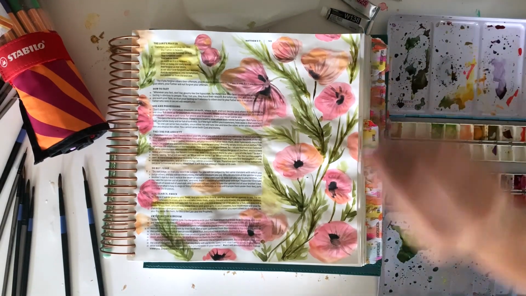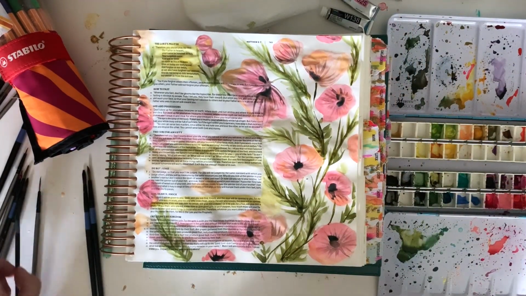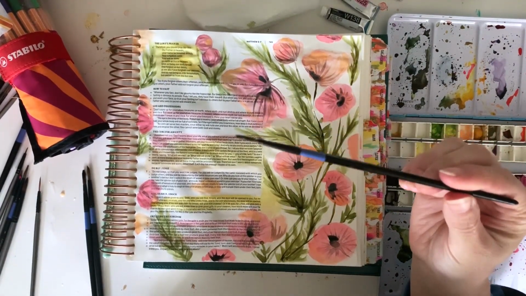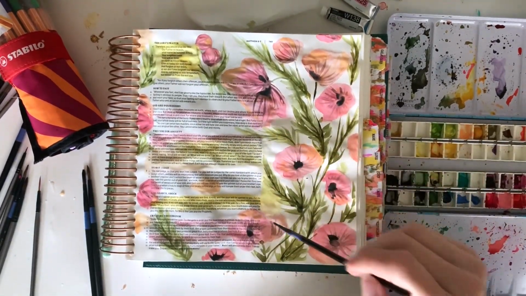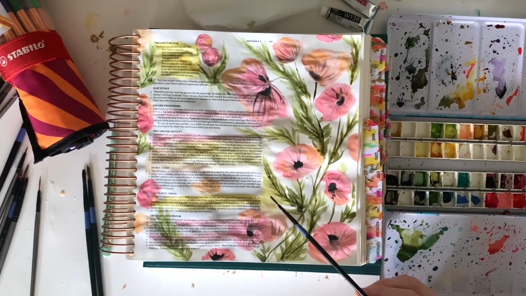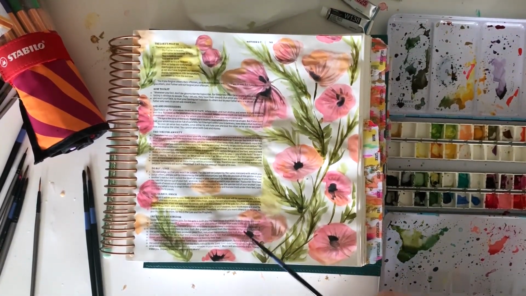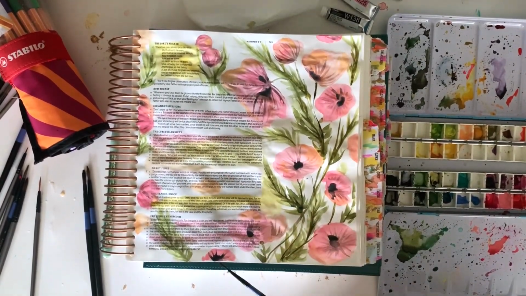Okay, so for one of the last things, I think I'm gonna take a very small brush. What size is this? I can't even see. It's a 1 and it's a round brush. And I'm gonna start to pull in some of the yellow, the Gamboge Nova. I don't even know if I'm saying that correctly, but it's a mustardy yellow. It actually kind of dries a little bit brighter than it looks on the tube.